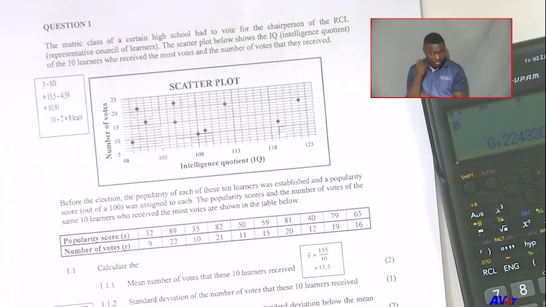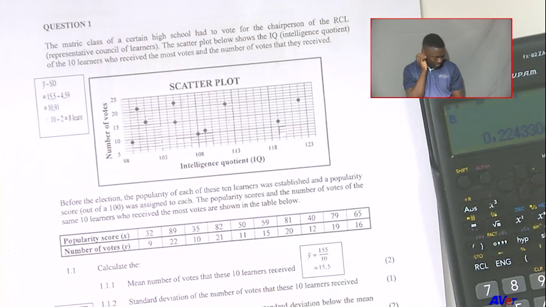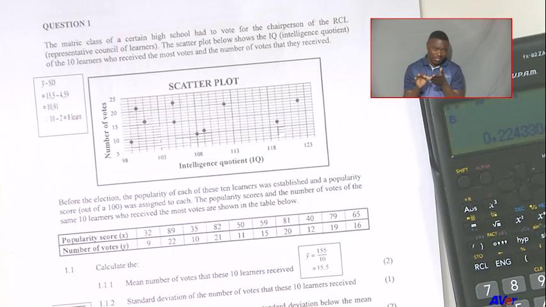If you draw a regression line and the points are around the regression line, then you will say that it's a strong correlation. Is that clear? Are you happy with that? Okay. So what do you know about IQ? It's not a good indicator. People, there's a weak correlation between the number of votes and IQ. Why?